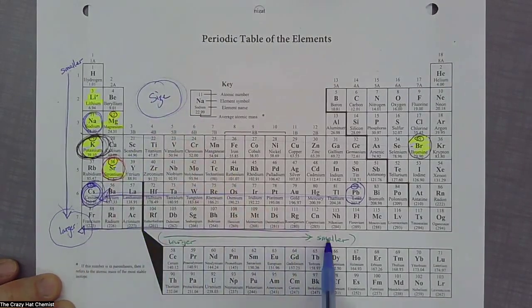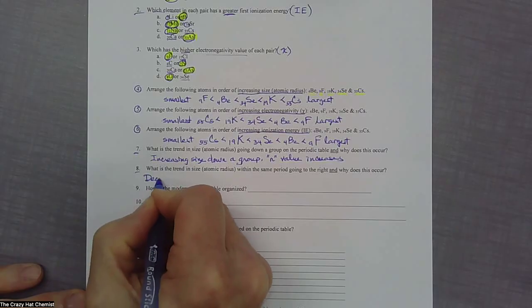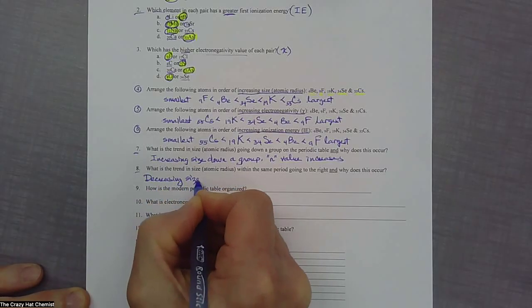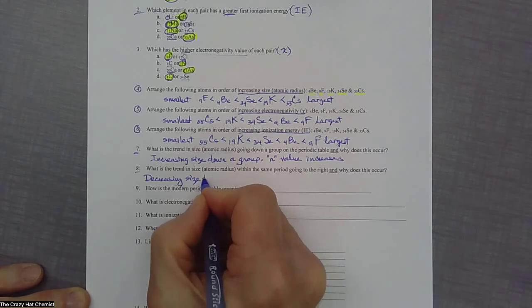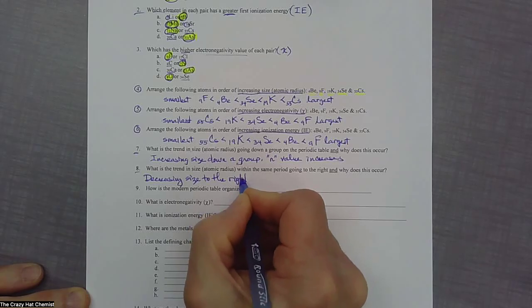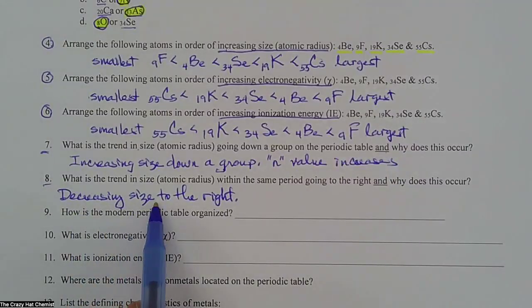So size going to the right is smaller, decreasing size to the right.